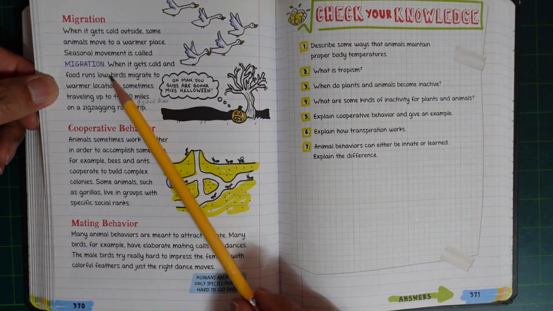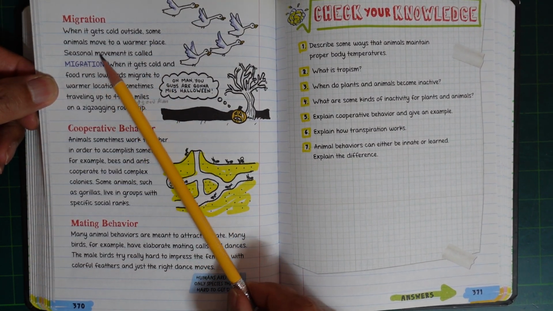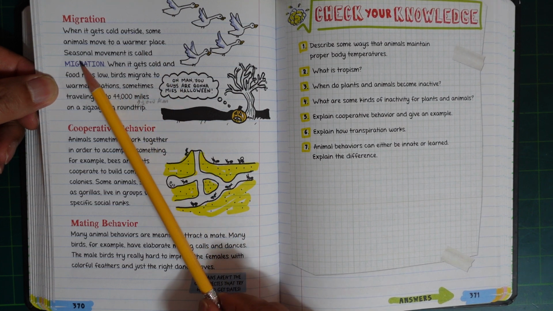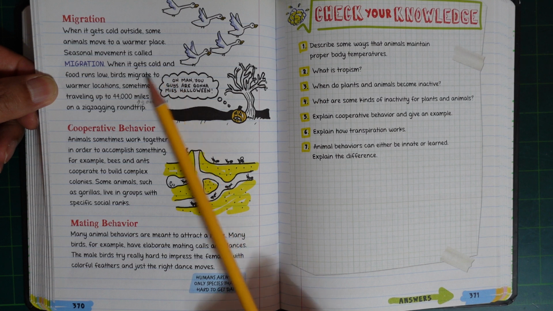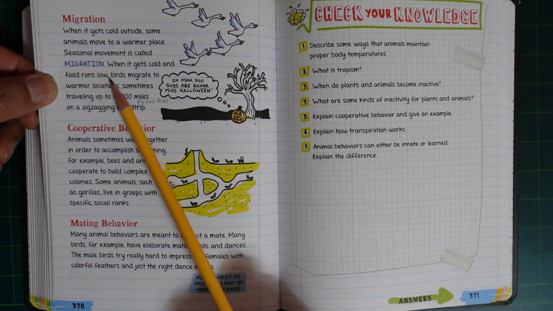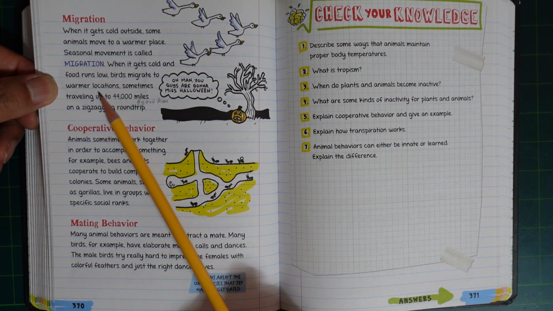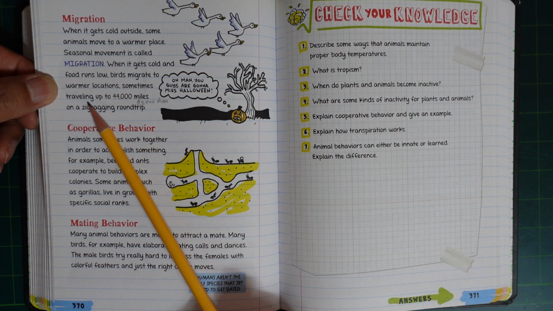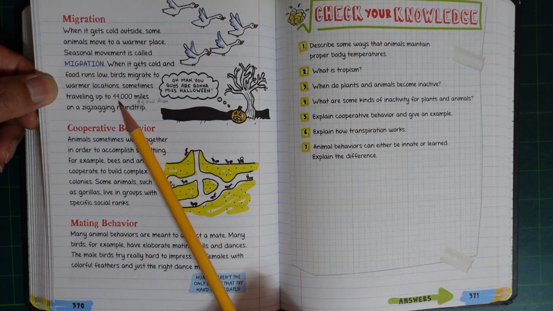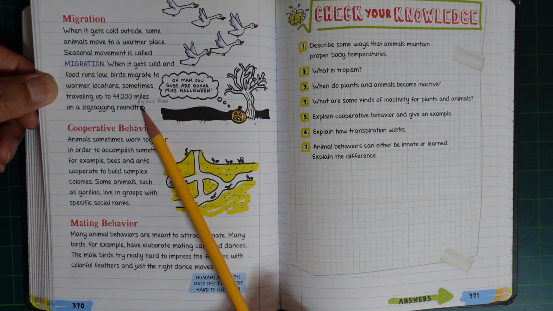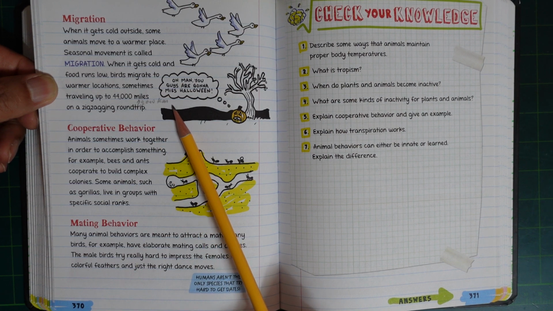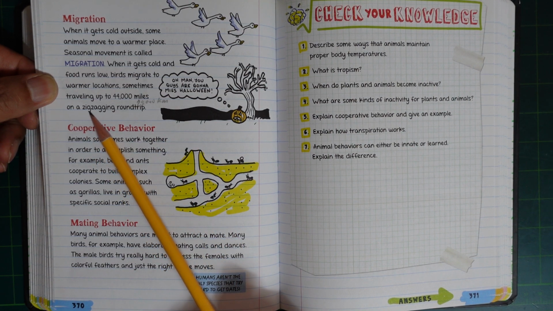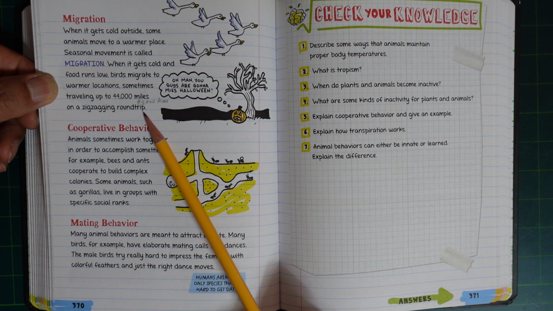Migration. When it gets cold outside, some animals move to a warmer place. Seasonal movement is called migration. When it gets cold and food runs low, birds migrate to warmer locations, sometimes traveling up to 44,000 miles, 70,000 kilometers, on a zigzagging round trip.